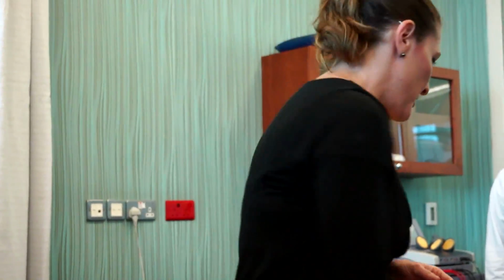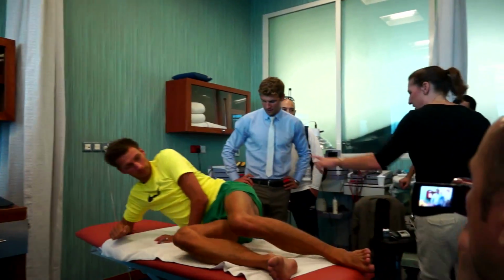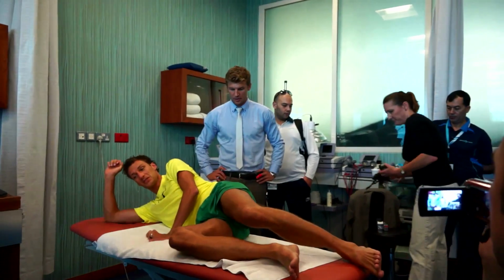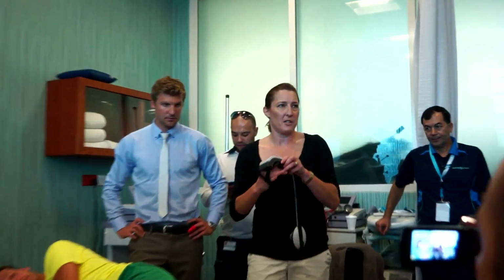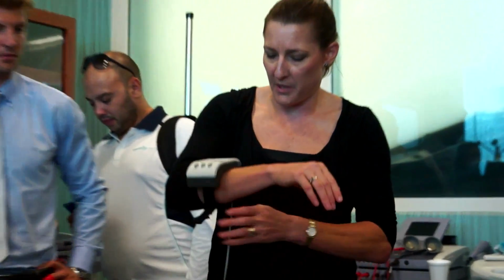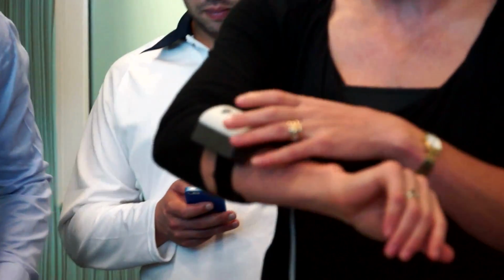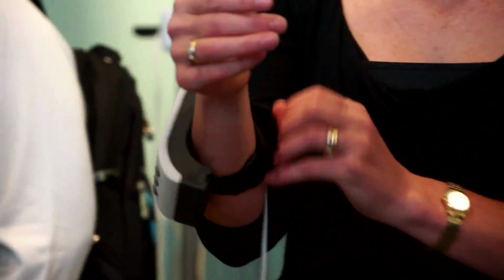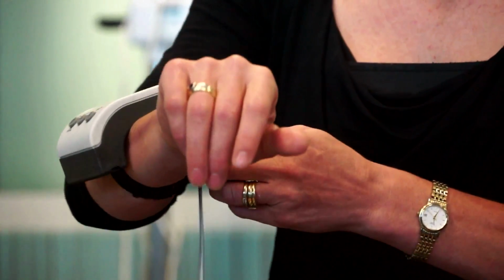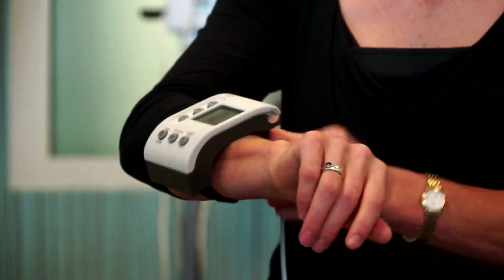Okay, so now we go on to the strength measures that we did. We chose to use the Power Track, which, as you saw in some of the presentations yesterday, is being more widely used throughout the world. It's fairly portable, or very portable, and easy to use device, and relatively inexpensive as well. So in clinics in Australia, there's a lot of people purchasing the Power Track.